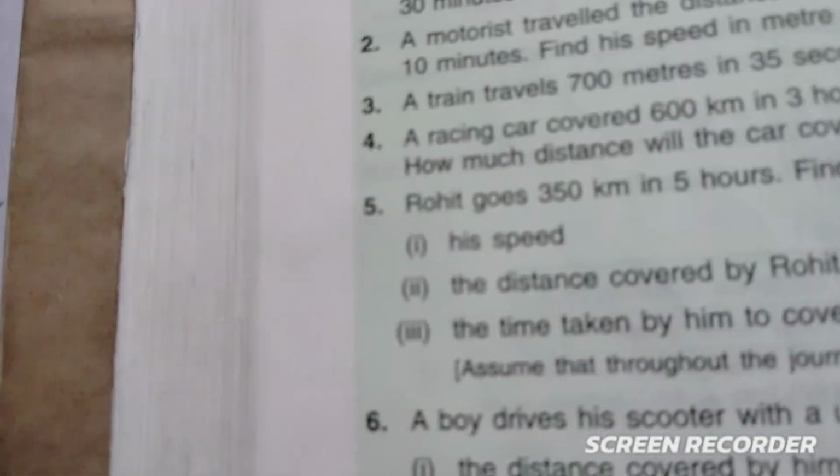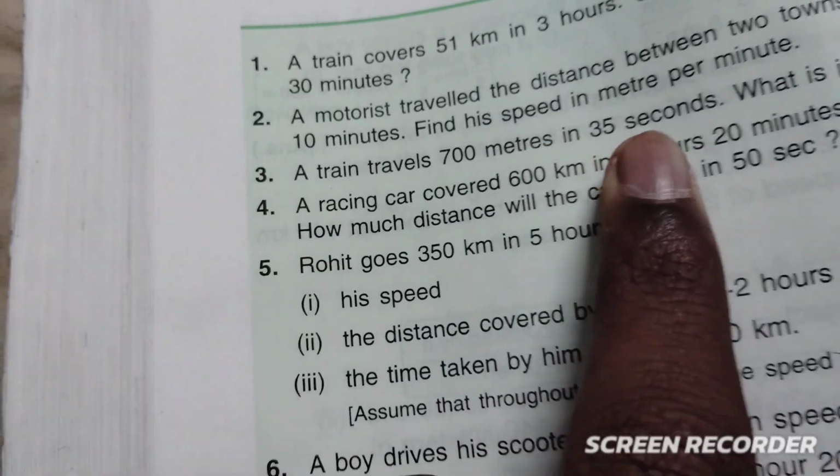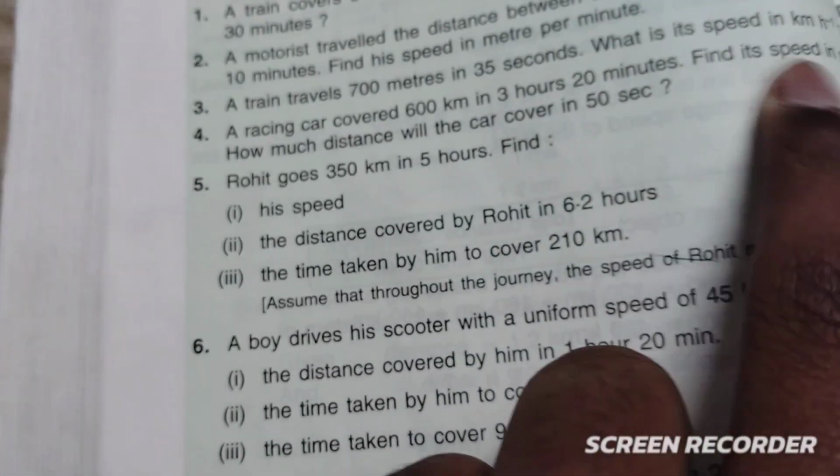Already 20 minutes has gone, so we are going very slow. A train travels 700 meters in 35 seconds. What is its speed in kilometer per hour?